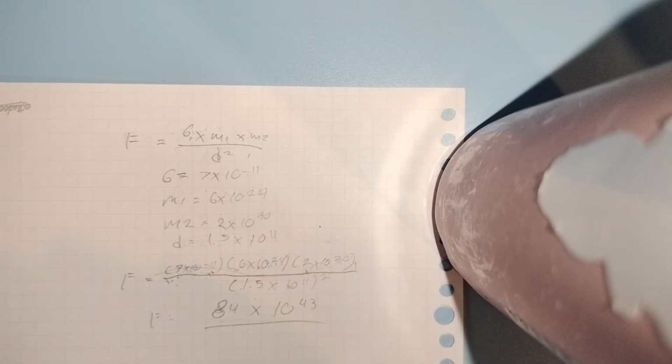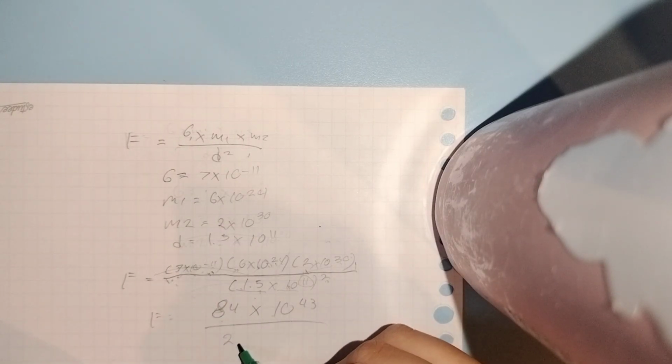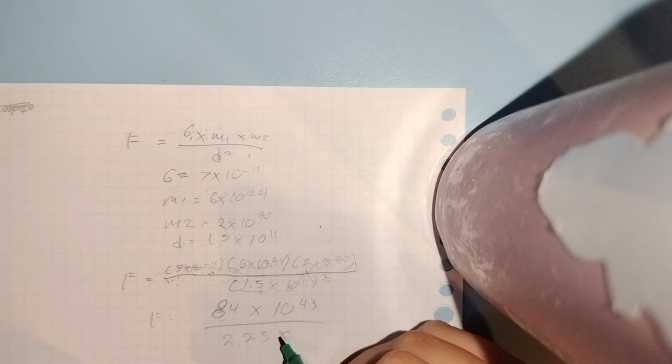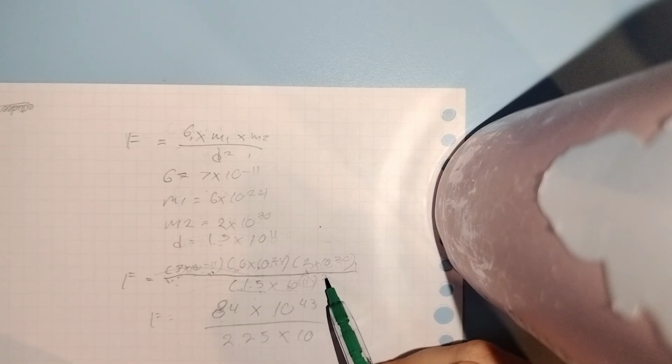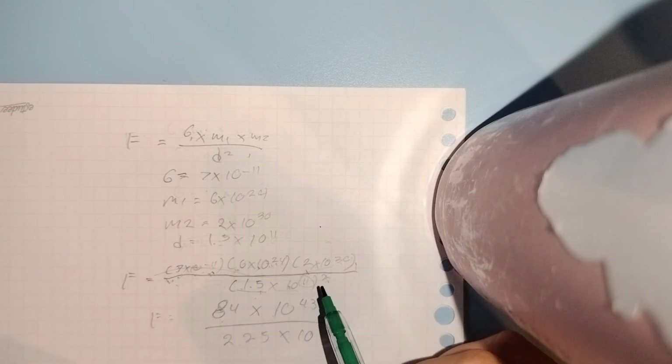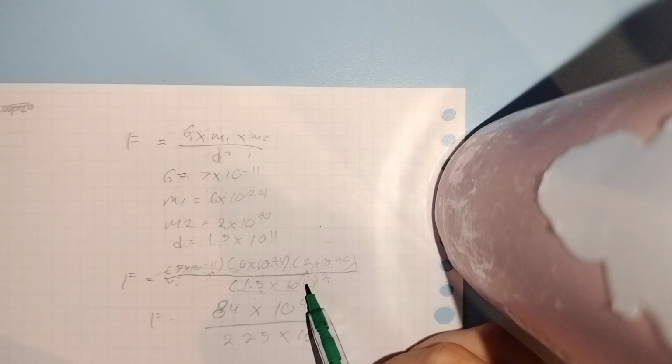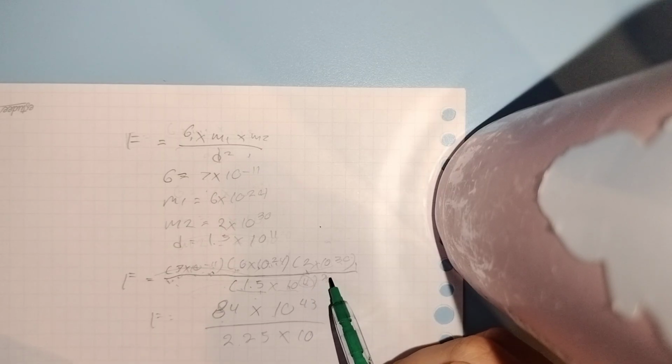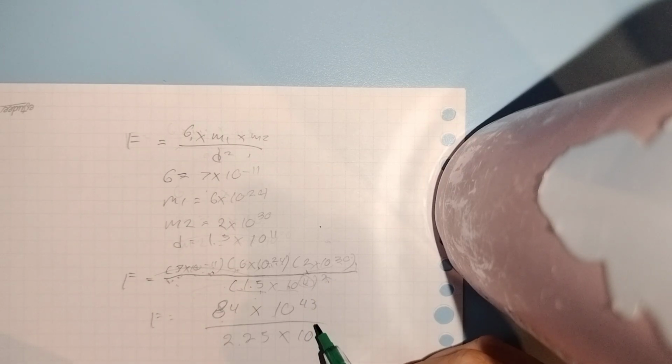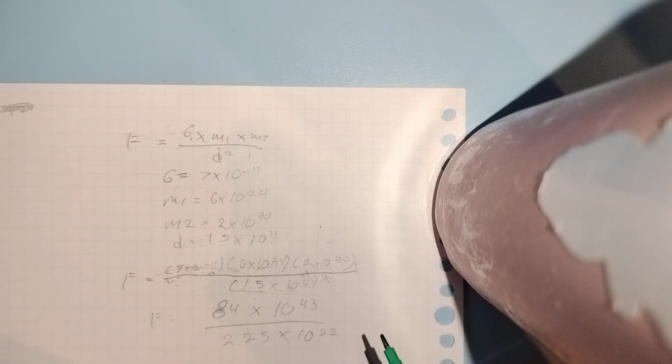And so now we're going to the bottom. For this one, we just need to square this value, and we don't need to square the 10, but we need to change the exponent. First of all, let's focus on this. So 1.5 squared is 2.25. For the exponent, when we have a bracket like this, we need to multiply the exponent inside by the exponent outside. So in this case, it's 10 to the power of 22.